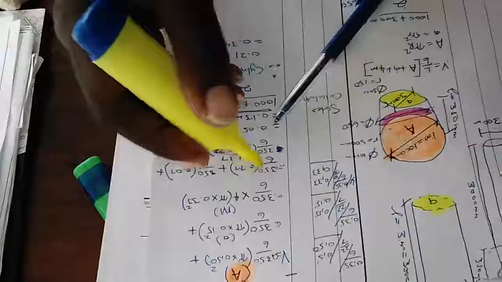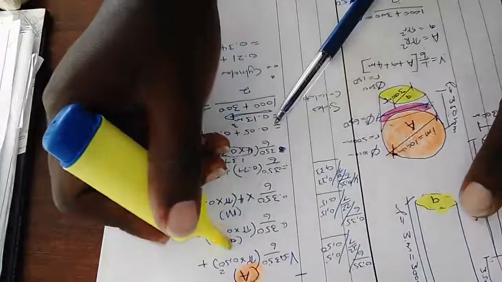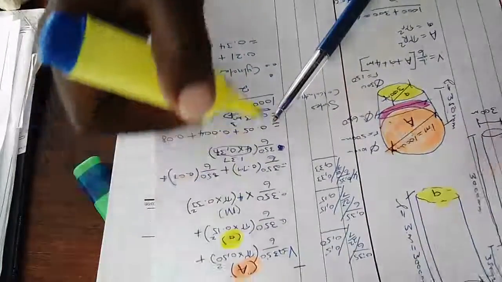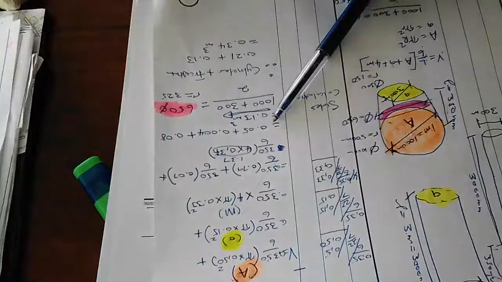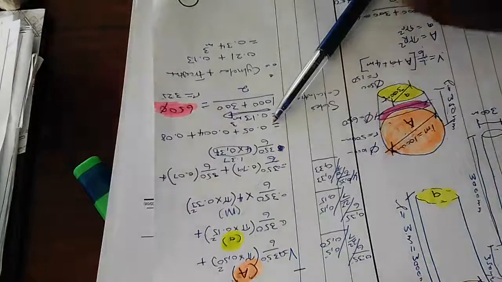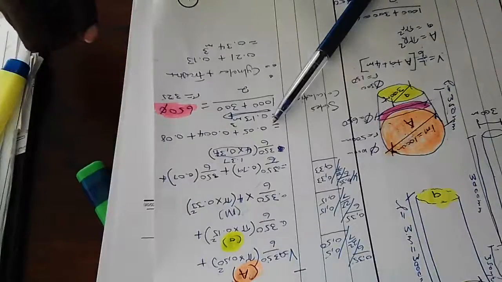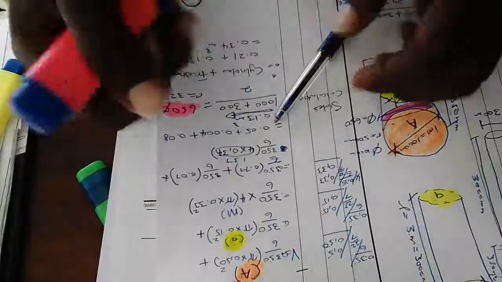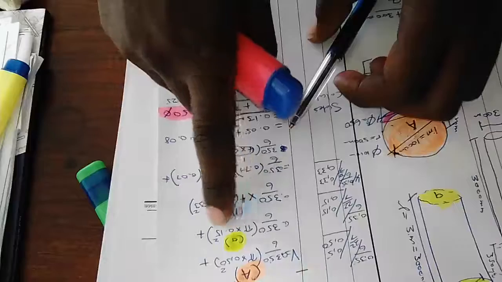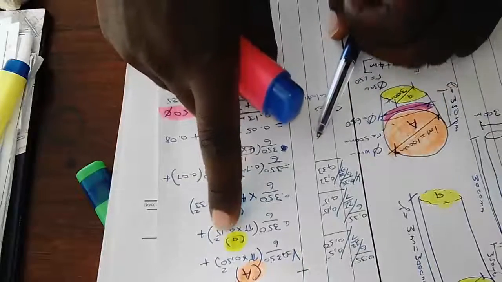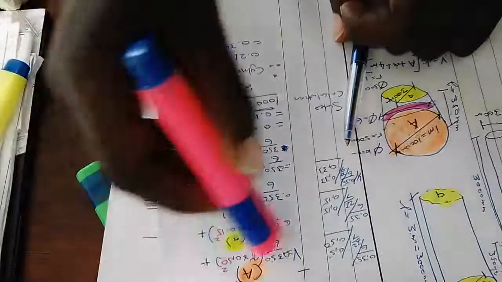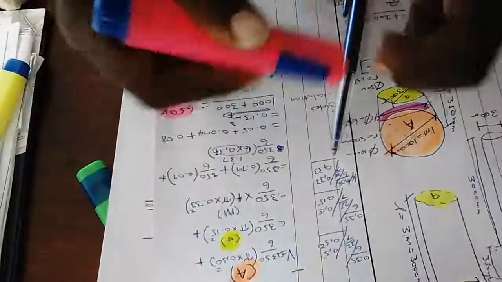And then you've got the small area. There it is, I've highlighted that one also. So that one is 0.35 divided by 6 times pi times r squared, where your r is 0.5 squared. When you multiply that out, you'll get an answer.